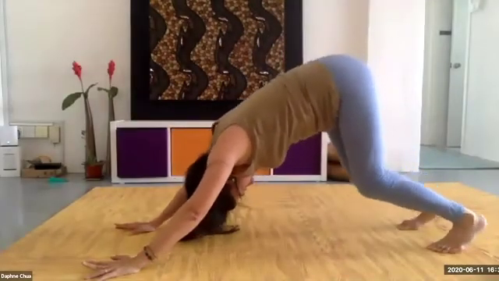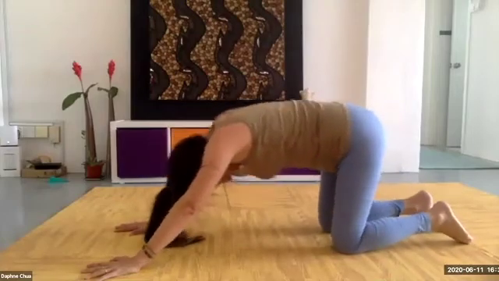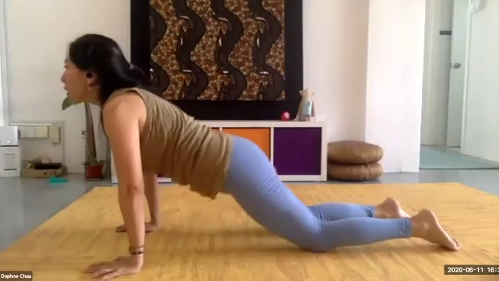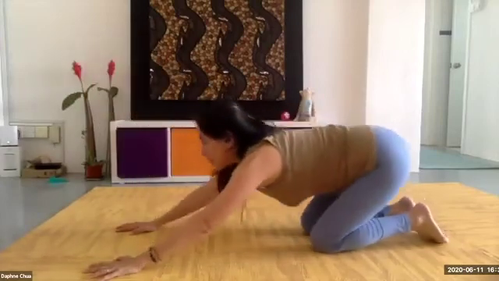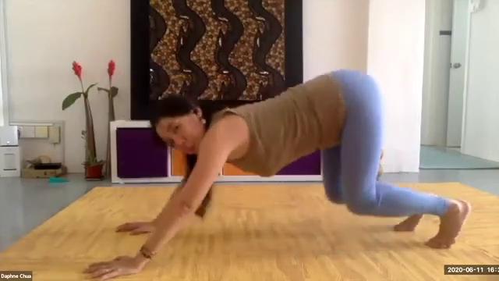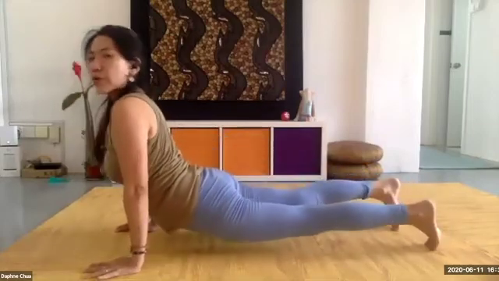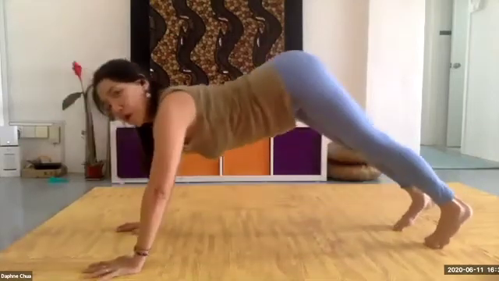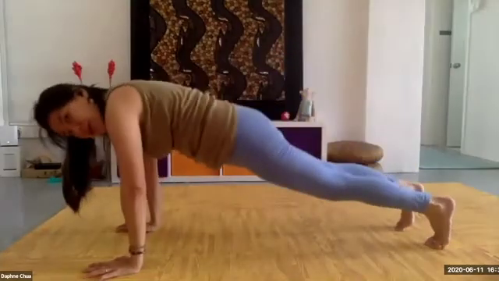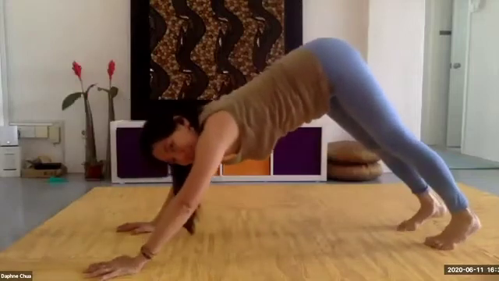If this is too much for you or for your hands or your wrists, you can just bring your knees down and move the same thing like we did earlier. But if it is possible to cycle through, good.